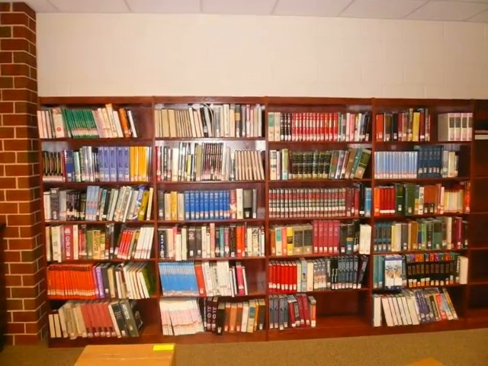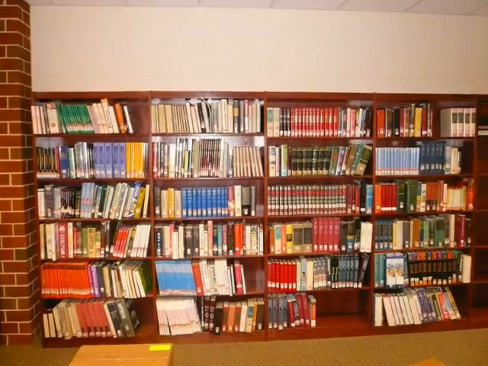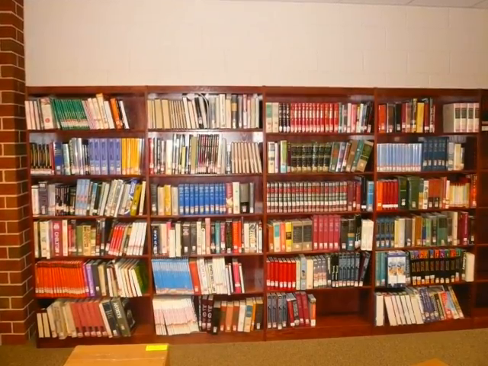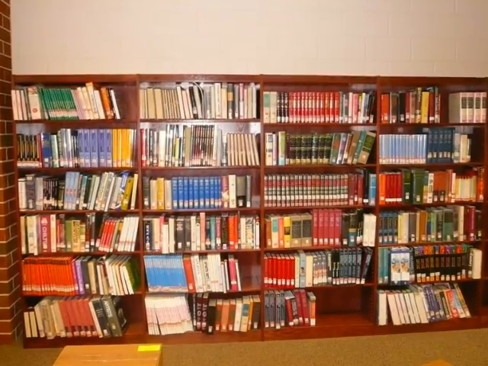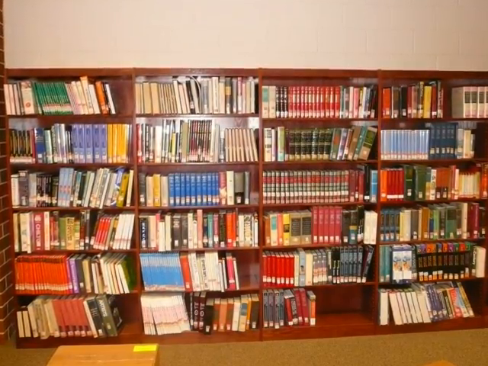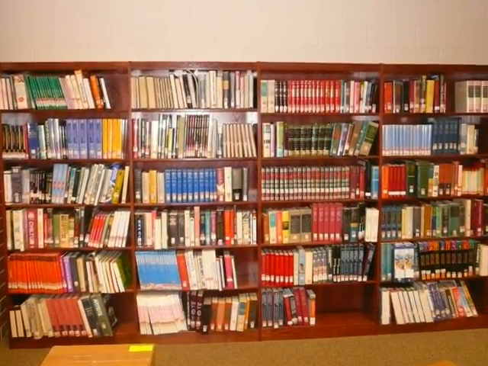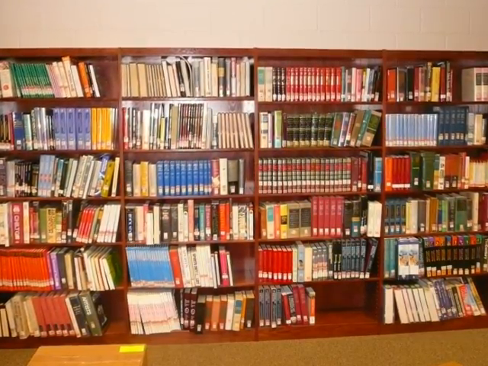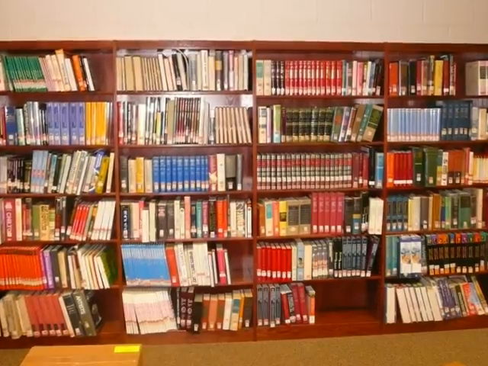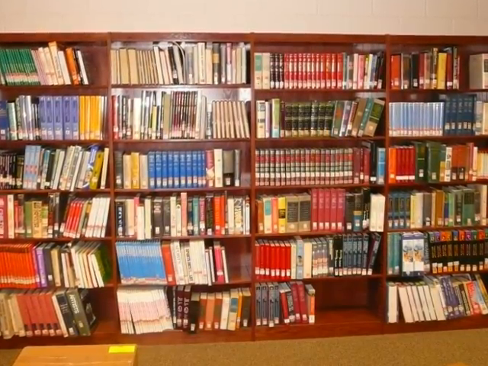On the other side of our library, we come to our reference section. Here you will find encyclopedias, dictionaries, and atlases and globes. These materials are very special and have to be used inside the Media Center. They are not allowed to be checked out, but are for everyone to share. Let's examine what each of these reference materials have to offer.